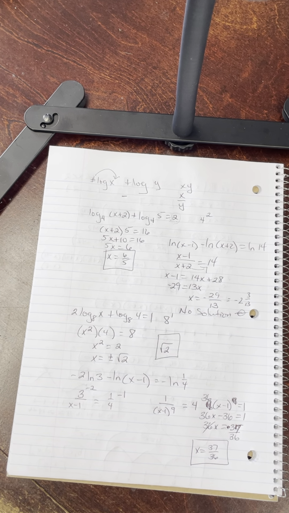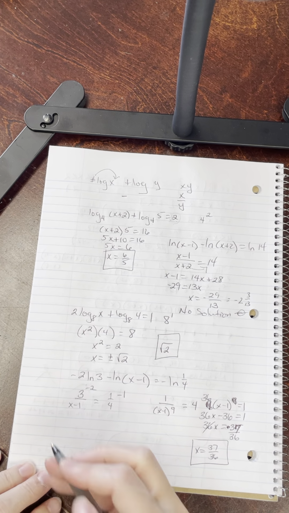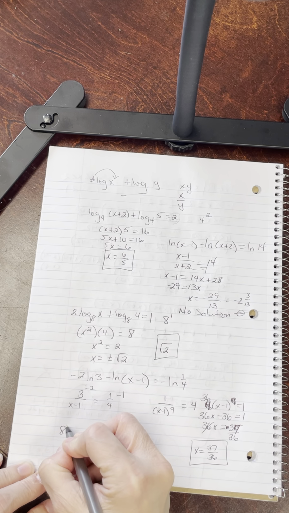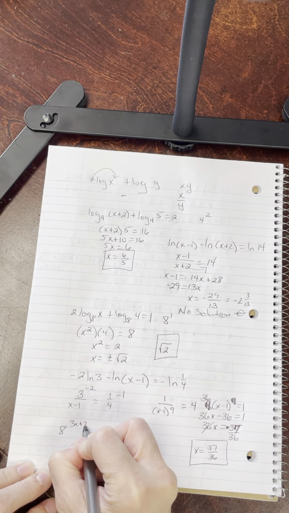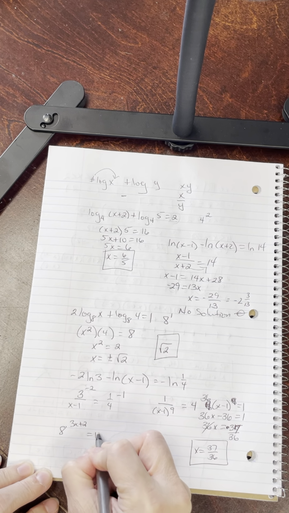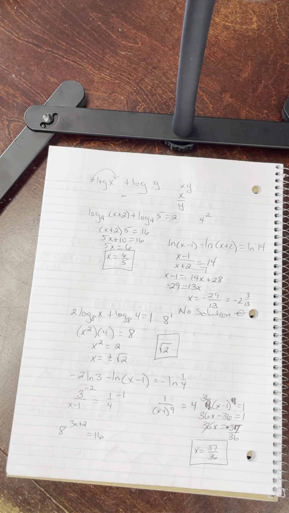Now, part C, exponential equations. Okay, so they give us 8 to the 3x plus 2 equals 16. All right, so the first thing that I see is I have a problem with my bases. This one's an 8, this one's a 16. I can't really solve this problem unless they share the same base. Is it possible to write them with a shared base?